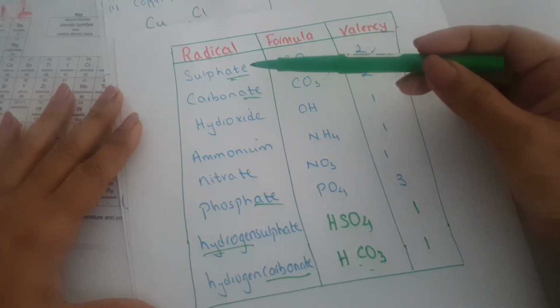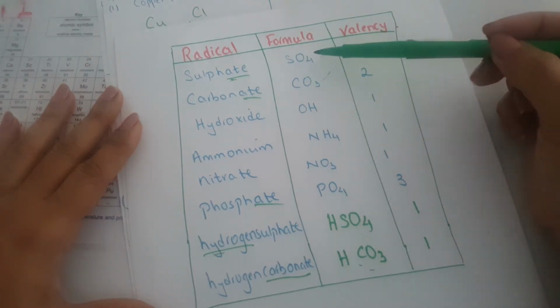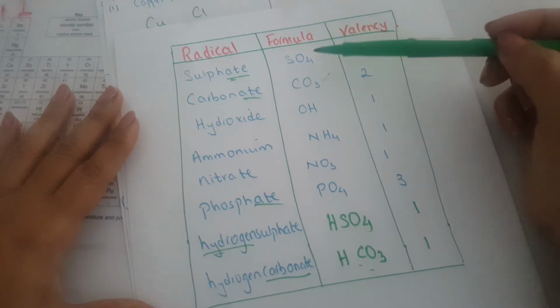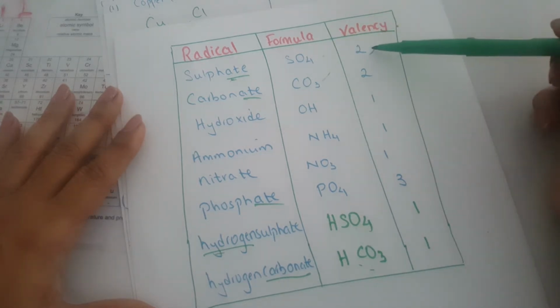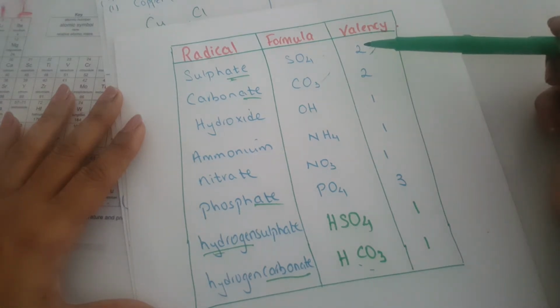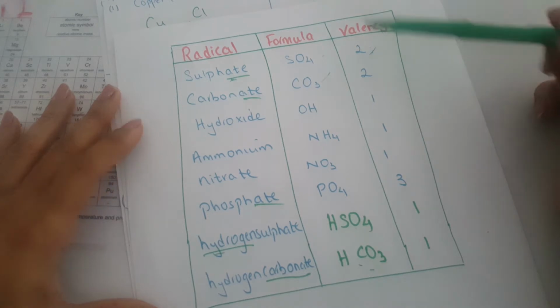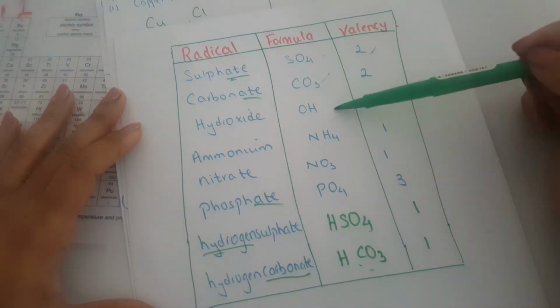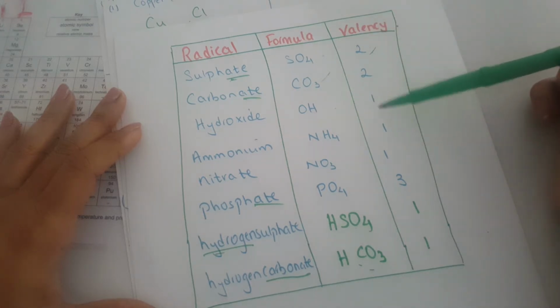For example, sulfate has sulfur and 4 oxygen in it. They are unstable and they like to combine with others. So the valency tells you exactly how many times they're going to combine with another atom. For example, if we say magnesium sulfate, sulfate will combine with 2 magnesium. And then carbonate, CO3 with a valency of 2, hydroxide, OH with a valency of 1, and so on.